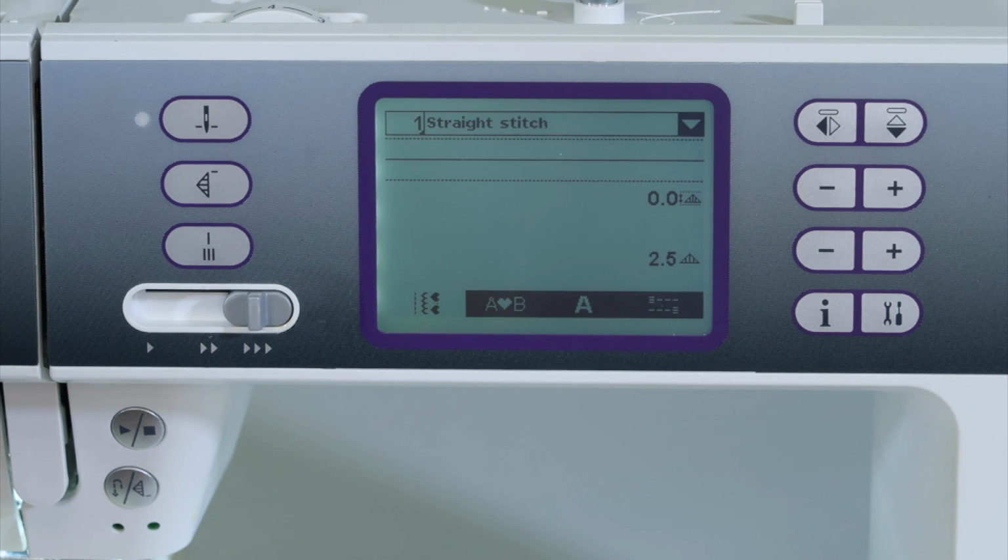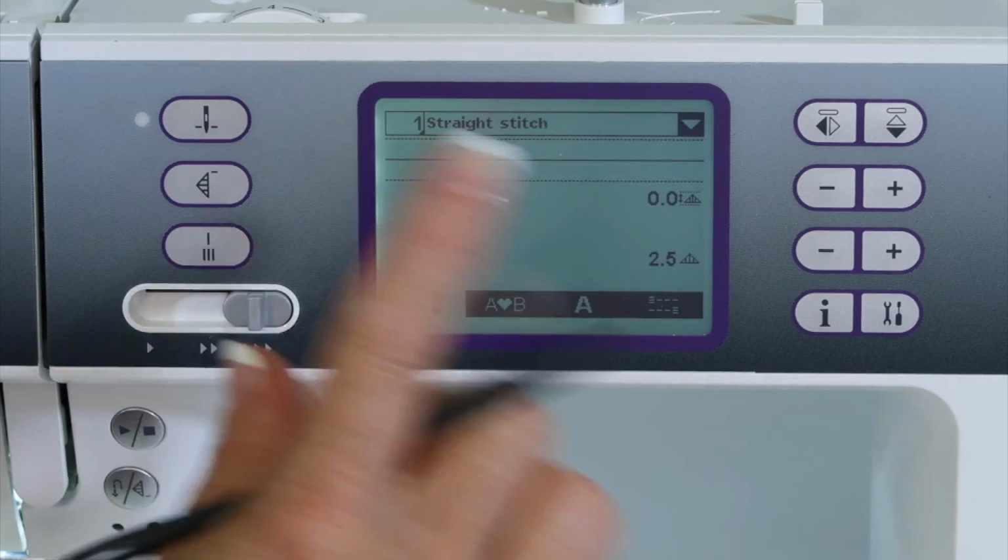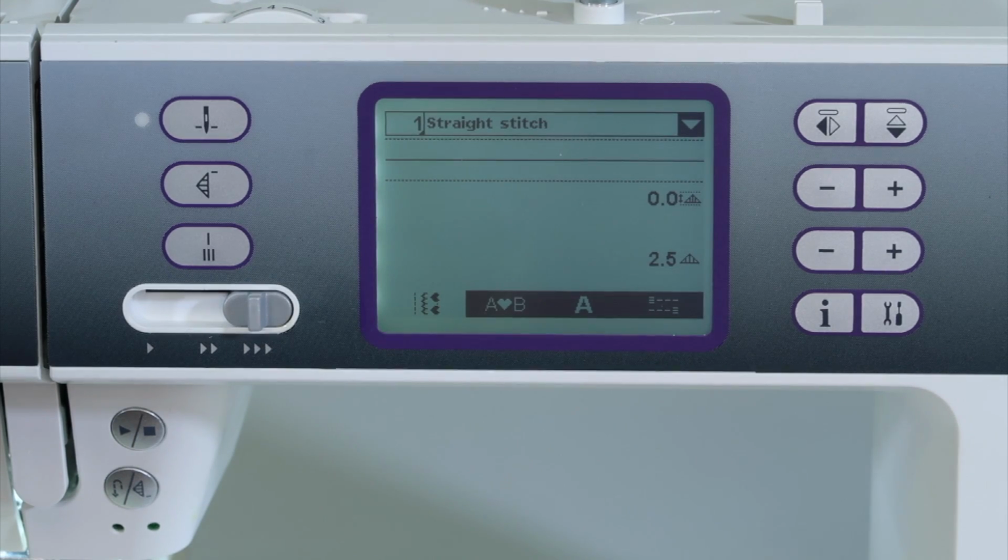Welcome to the Quilt Ambition 2.0, where we're going to take some time and go over some highlights of the screen and the buttons and what they can do. That way, as you watch more of these videos, you'll have an understanding of where they are and what they are designed to be used for.